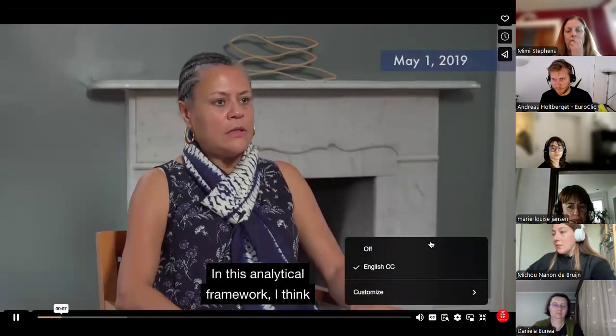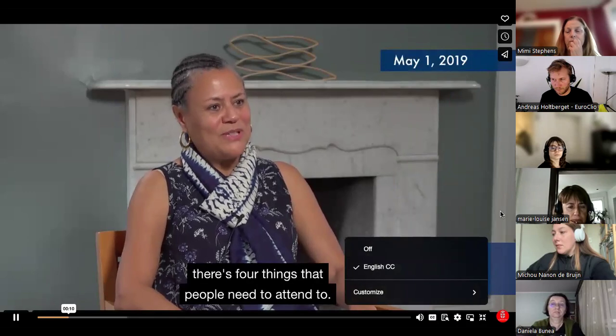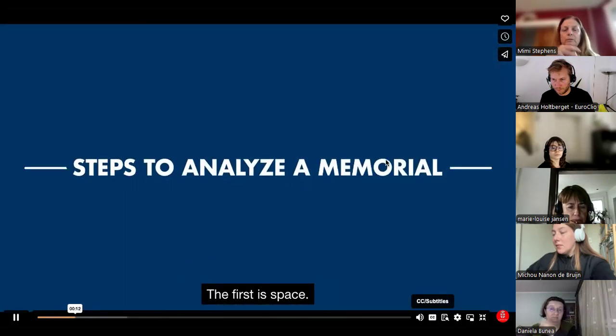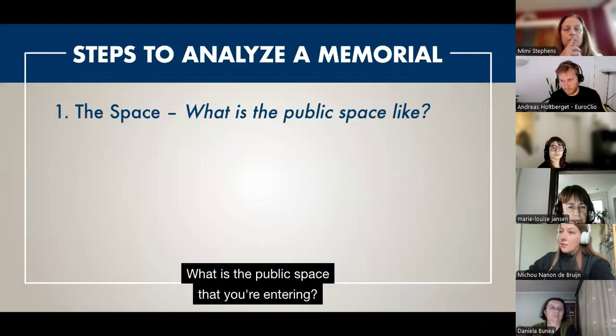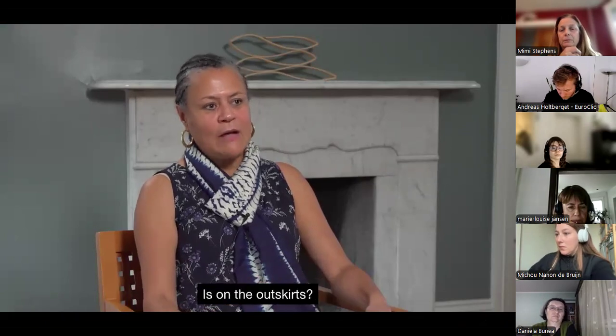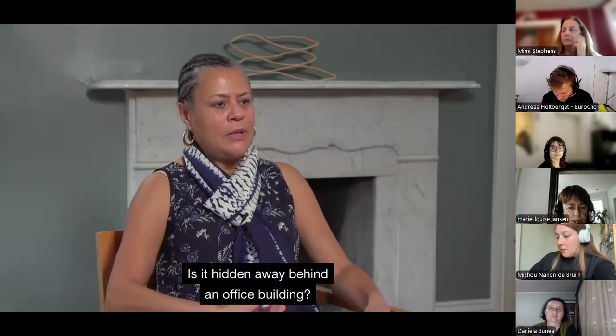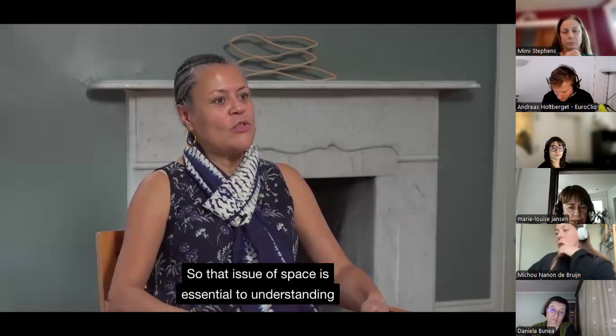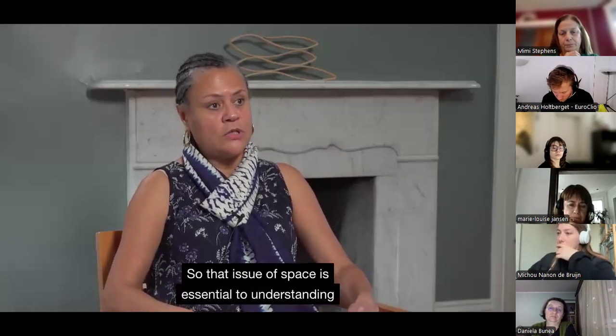In this analytical framework, I think there's four things that people need to attend to. The first is space. What is the public space that you're entering? And that's the first thing I do, is I think about, like, where am I? Is it in the middle of a city? Is it on the outskirts? Is it hidden away behind an office building? So that issue of space is essential to understanding a monument.